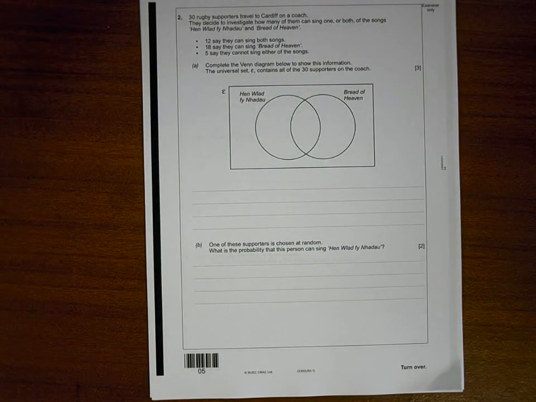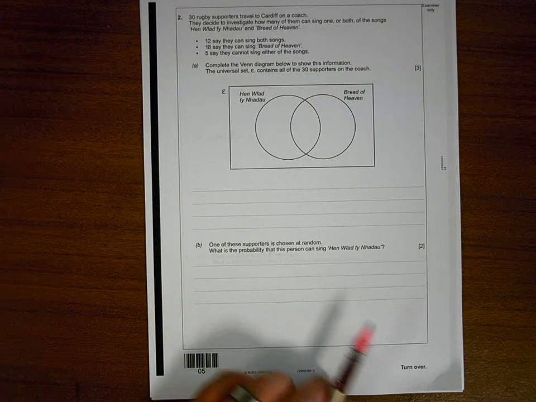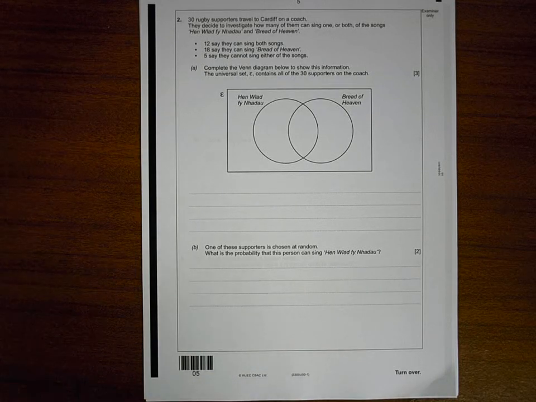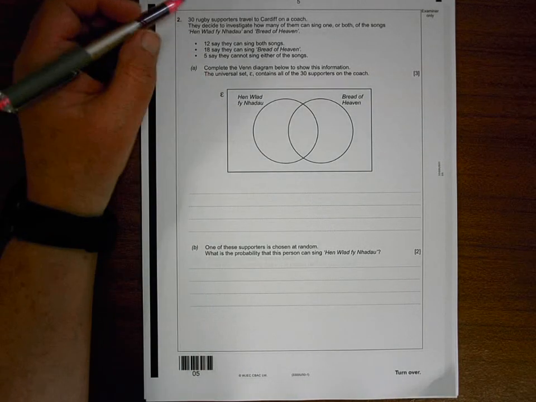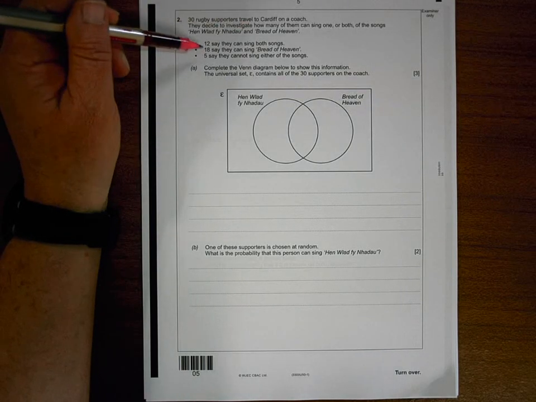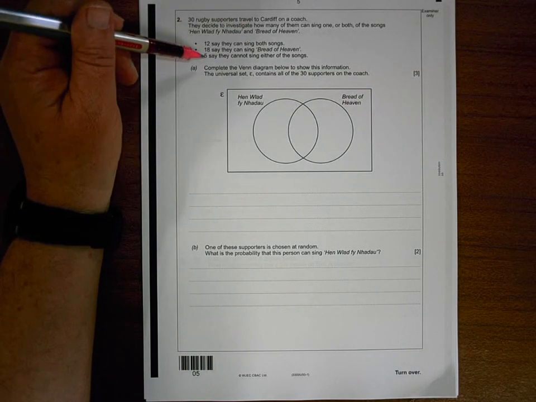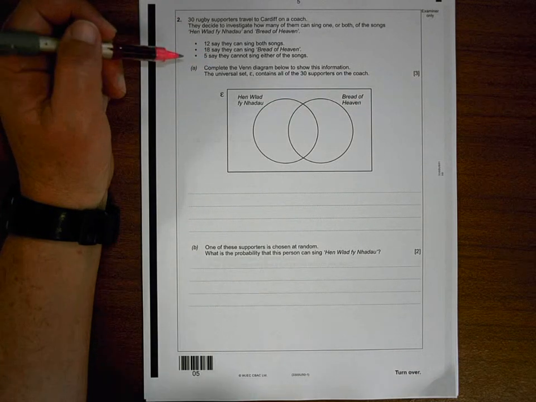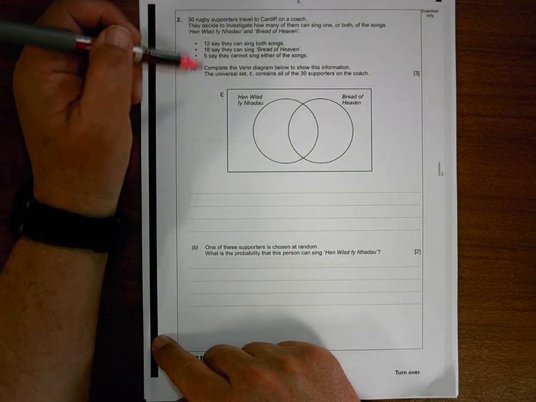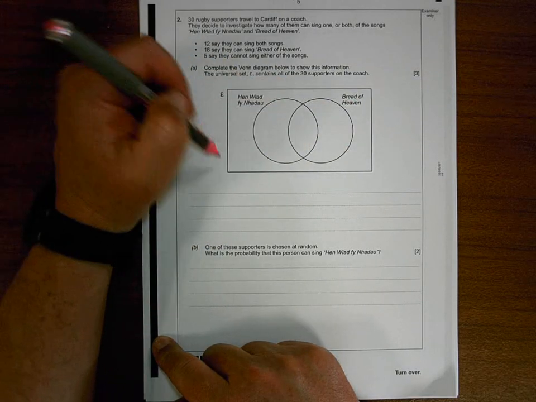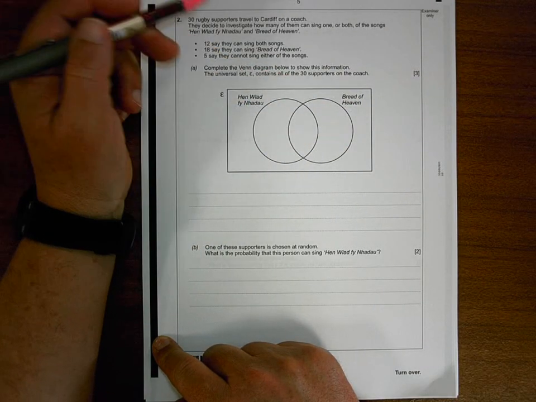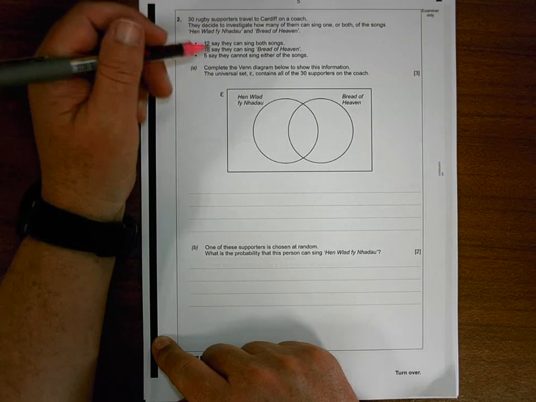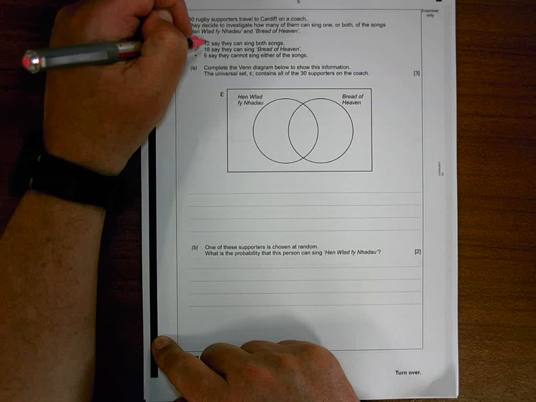Question 2. Venn diagrams. "30 rugby supporters travel to Cardiff on a coach. They decide to investigate how many of them can sing one or both of the songs Hen Wlad Fy Nhadau and Bread of Heaven. 12 say they can sing both, 18 say they can sing Bread of Heaven, 5 say they cannot sing either of the songs. Complete the Venn diagram below to show this information." The universal set E, which is the box, contains all of the 30 supporters. So the numbers that we drop in are going to have to add up to 30. 12 say they can sing both.